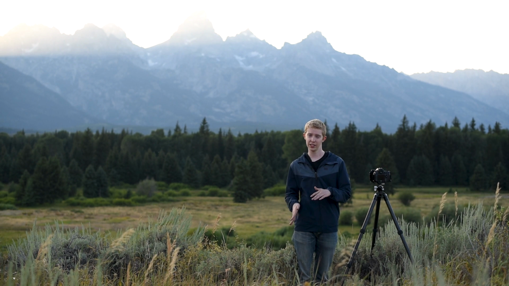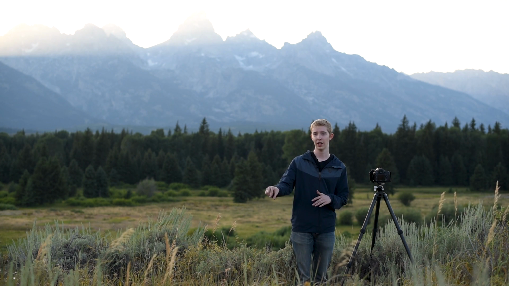So right now we're on top of kind of a plateau that dips down into a river, and then that river leads into some pine trees, which are in front of the mountains in the background. And ultimately those layers and then the flow of the river lead the eye in a way that's very pleasant, and that's what we're hoping to capture.